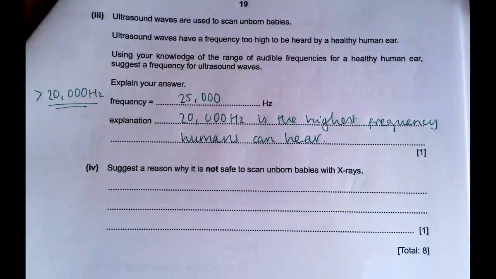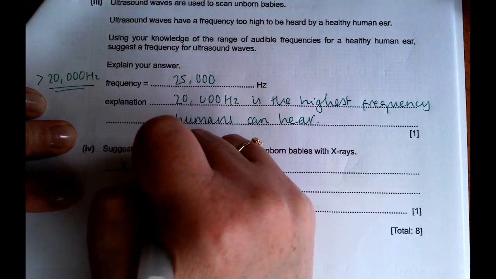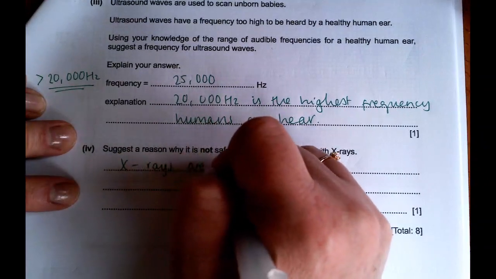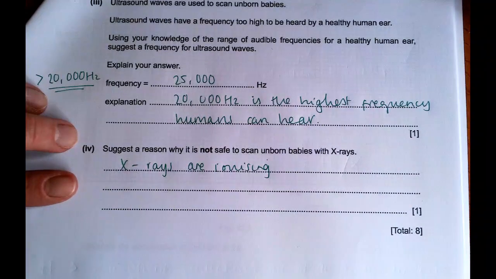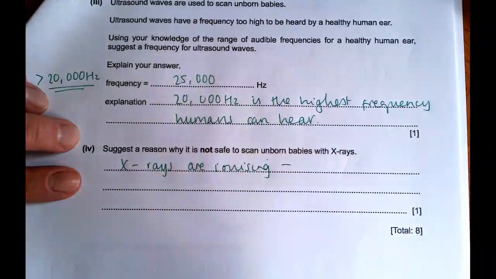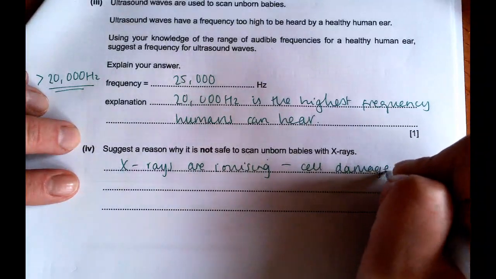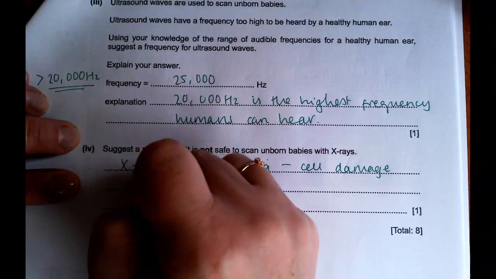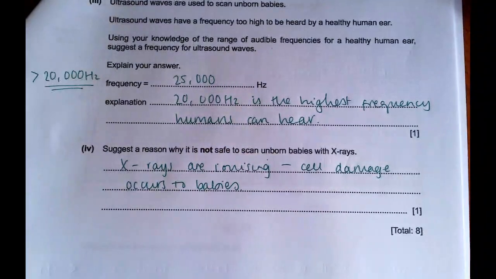Okay. Suggest why it's not safe to scan unborn babies with X-rays. Because X-rays are ionising, and obviously babies are developing, and that can cause a lot of cell damage. Okay.